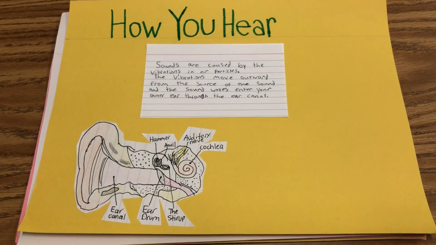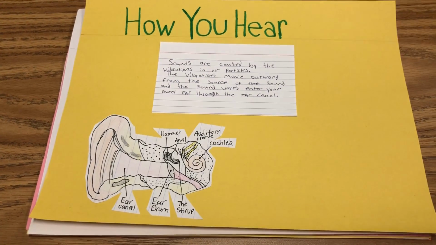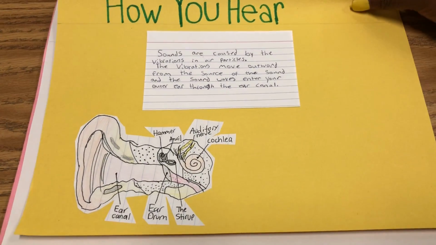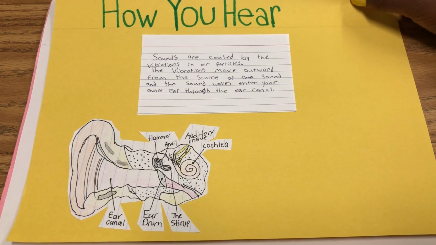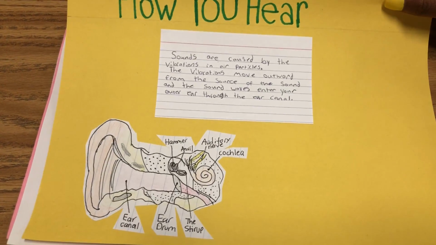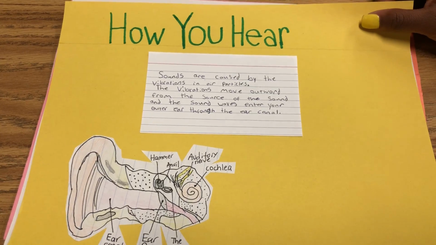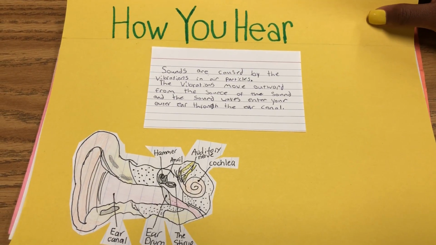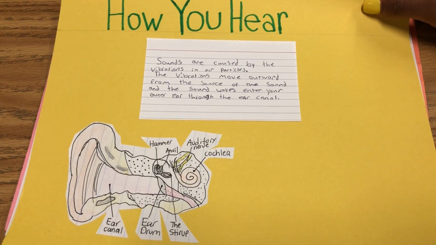Sounds are caused by the vibrations of air particles. The air particle vibrations move outward from the source of the sound. Sound waves enter your outer ear through the ear canal. When the sound waves reach your eardrum, they cause it to vibrate. The vibrations pass to the 3 tiny bones in your middle ear, which transmit the vibrations to your inner ear.